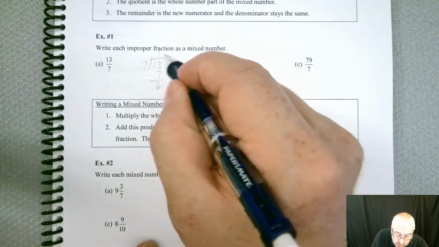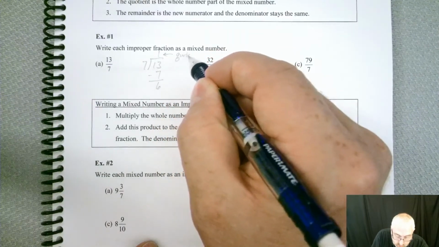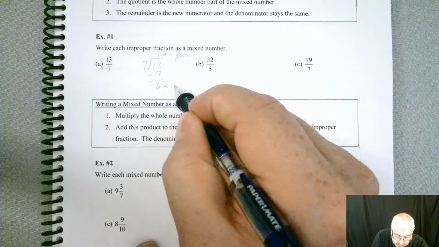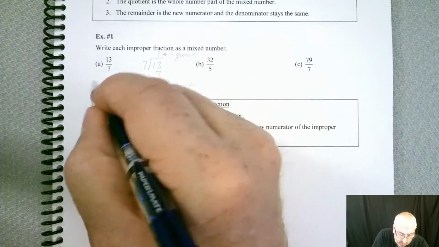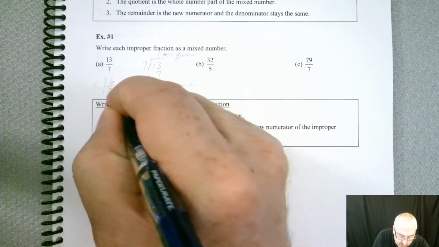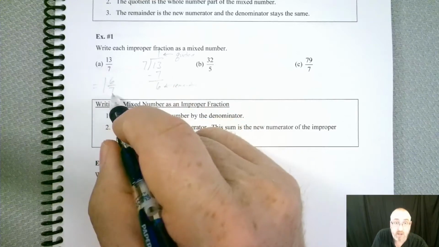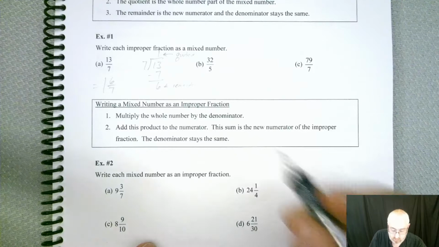So again, there's our quotient, and then there's our remainder. So this should equal 1 and 6/7. So again, the denominator doesn't change. That's it. So let's do it again.